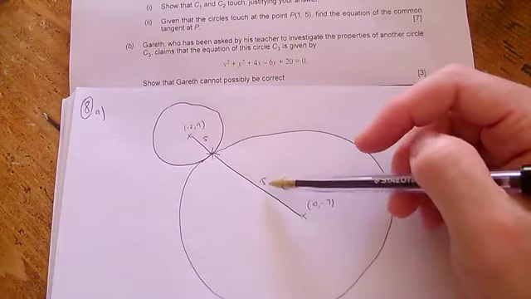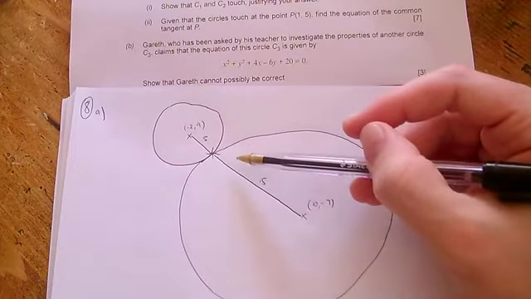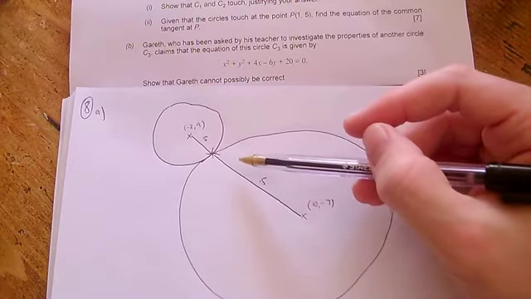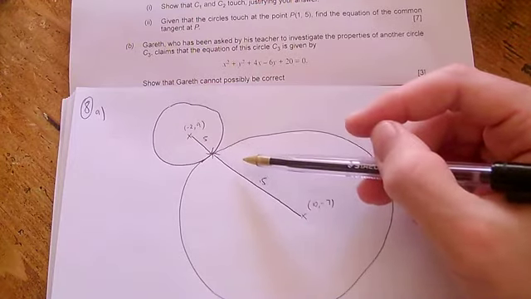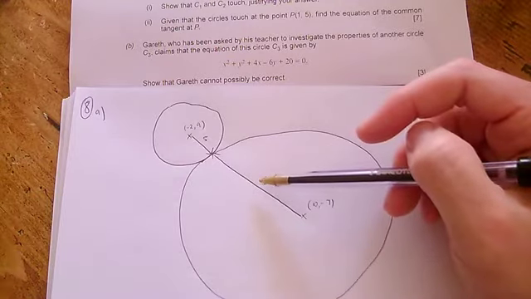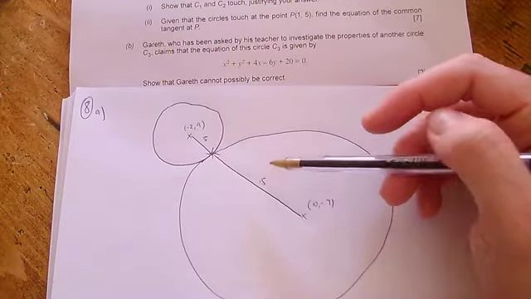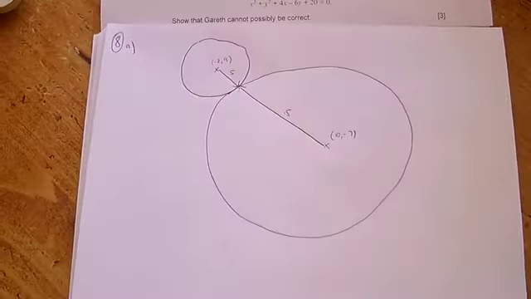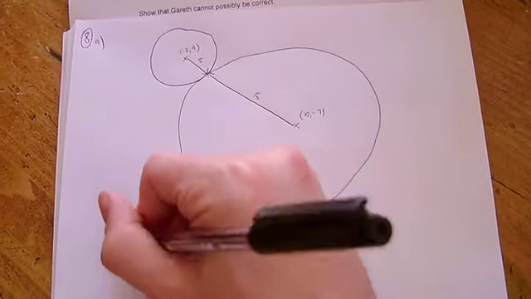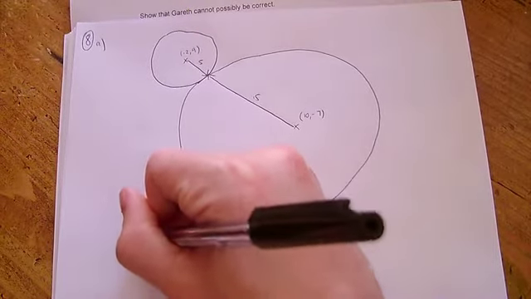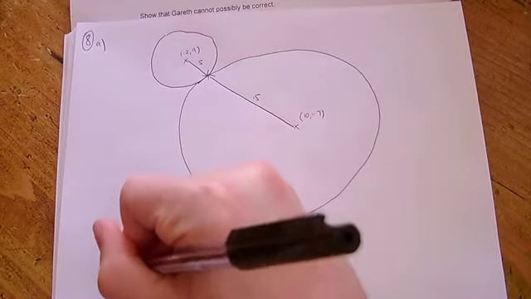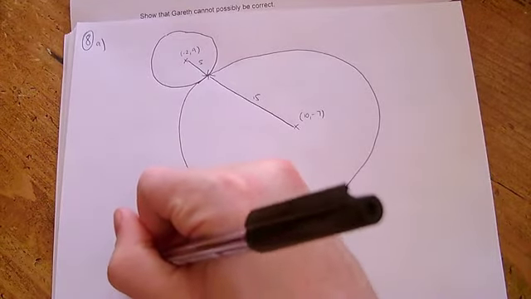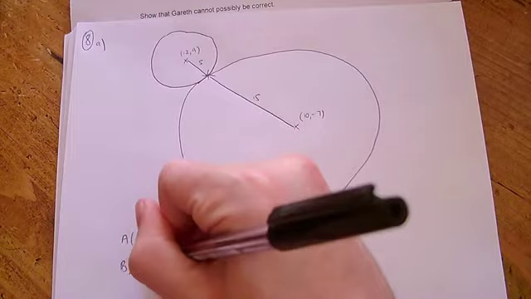If the distance between the centres is more than the radiuses added together, then the circles don't touch. And if the distance between the centres is less than the two radiuses added together, then they actually intersect in two places. So I need to go and find the difference between the 2 points. So centre A was -2, 9, and B was 10, -7.